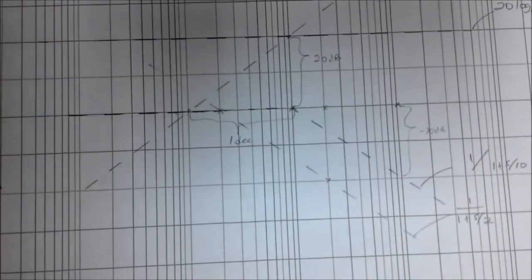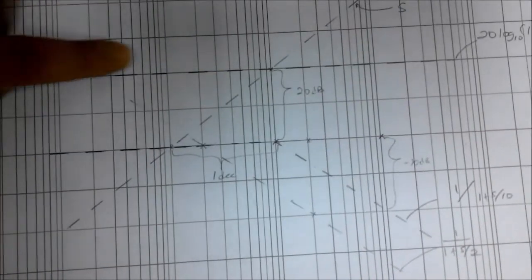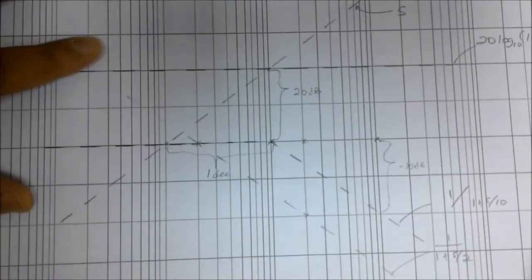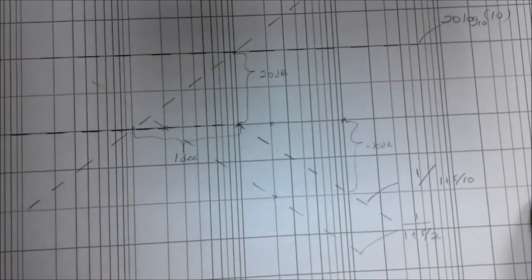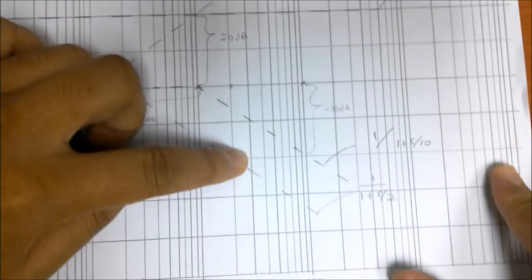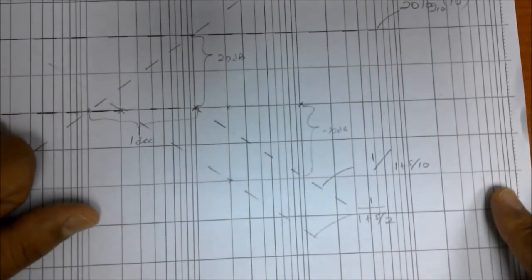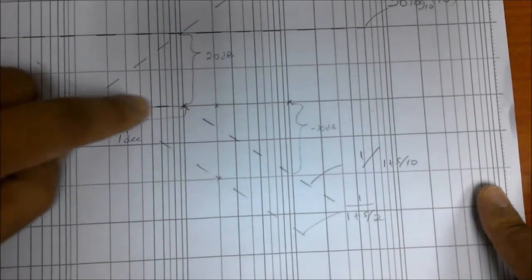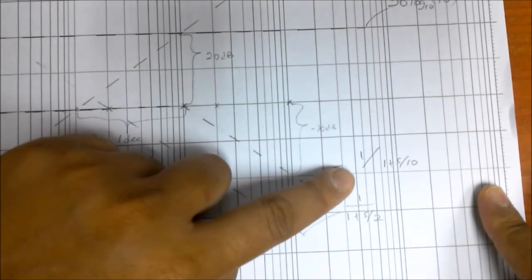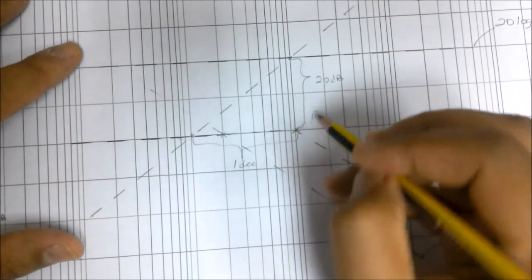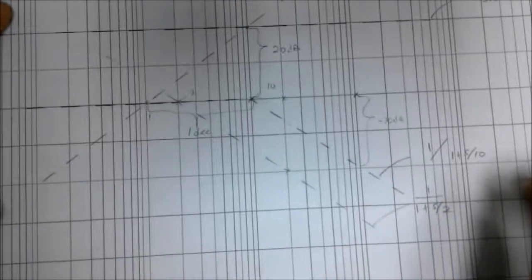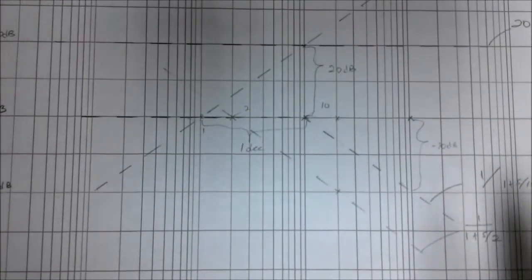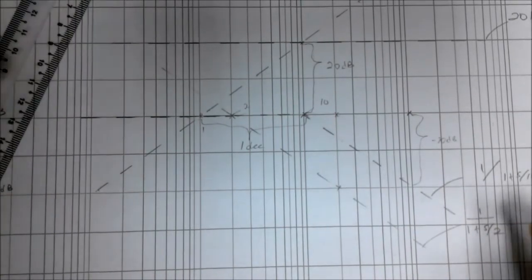So we have 4 factors here. This first one is 20 dB. This is the S factor. This is the 1 over 1 plus S over 2. And the fourth one is 1 over 1 plus S over 10. So this is 10, this is 2, this is 1. Okay, now we can combine all plots.